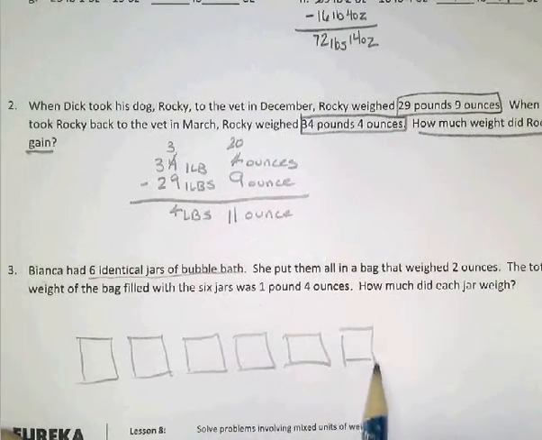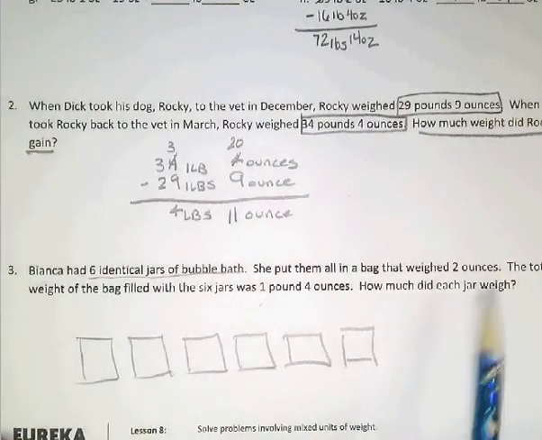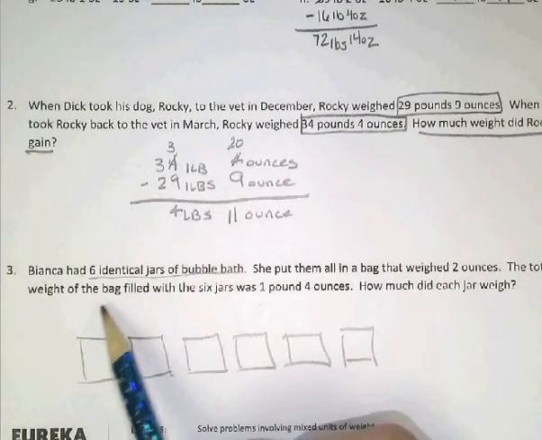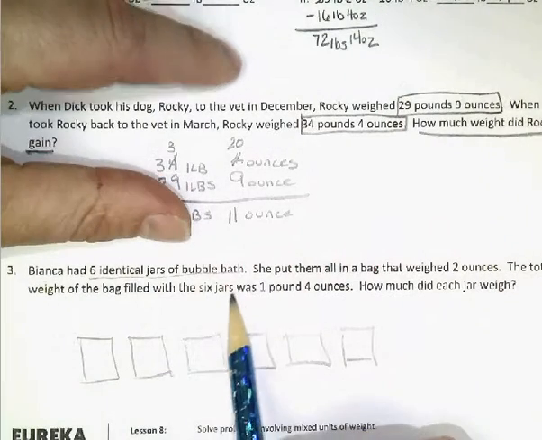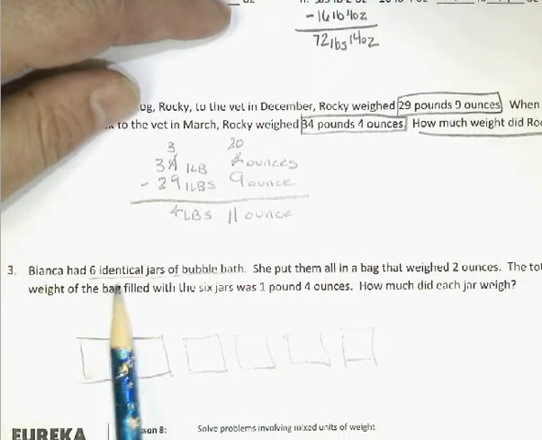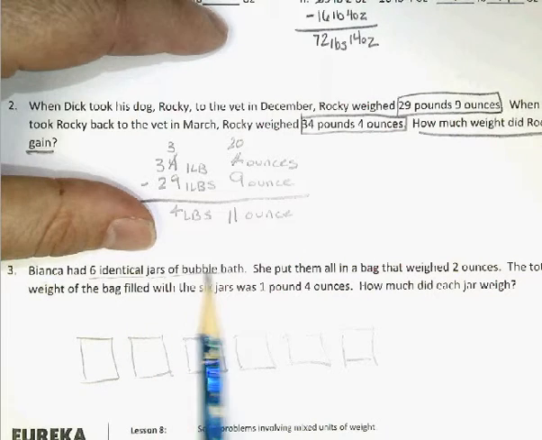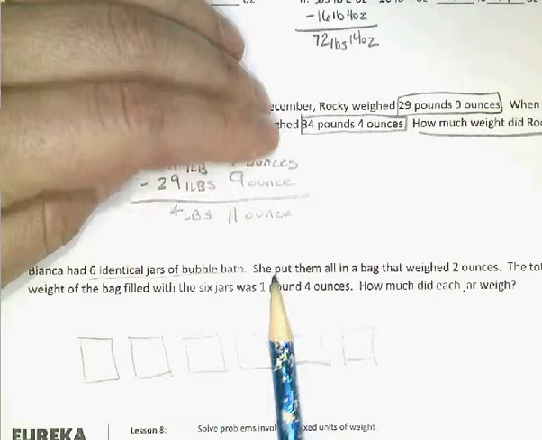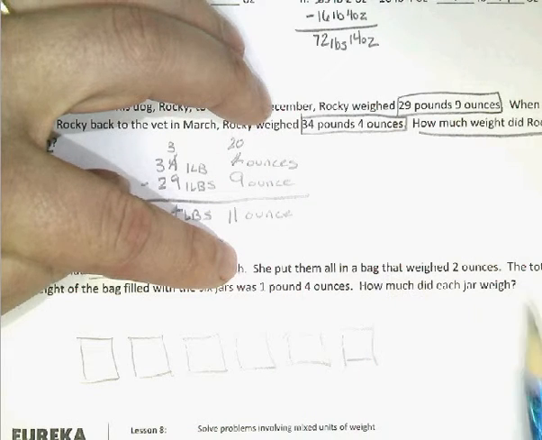she put them all in a bag that weighed 2 ounces. The total weight of the bag filled with the 6 jars was 1 pound 4 ounces. So she had 6 identical jars of bubble bath, and she put them all in a bag that weighed 2 ounces.